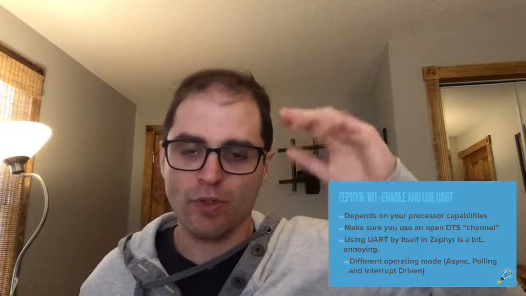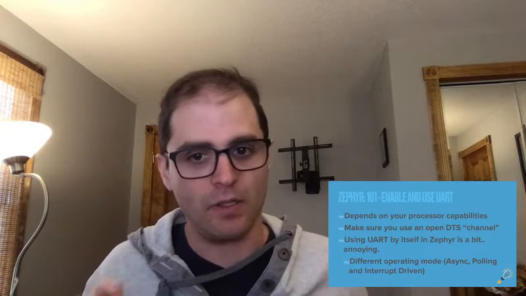So it needs to be sequential. You can't have UART 0 and also I2C 0. That's just the way device tree does it. It kind of mushes everything together, so you've got to make sure those are not conflicting. It's just making sure that you don't have multiple devices that are conflicting with that same number.